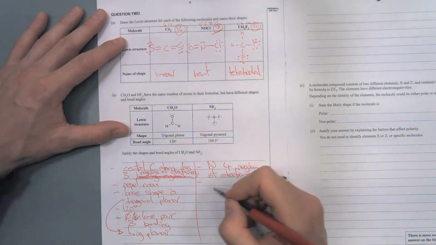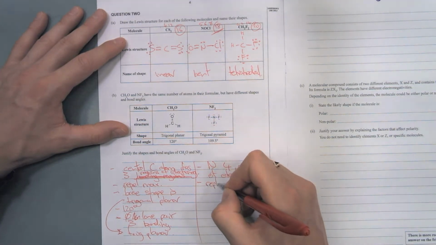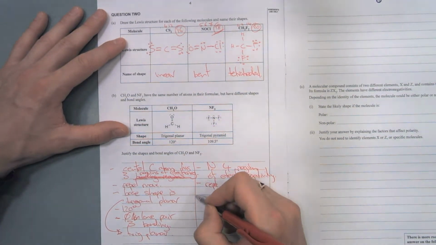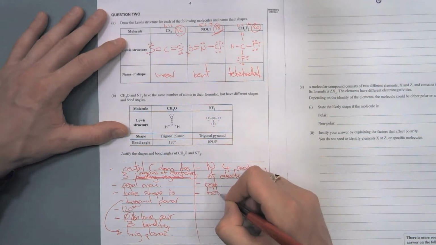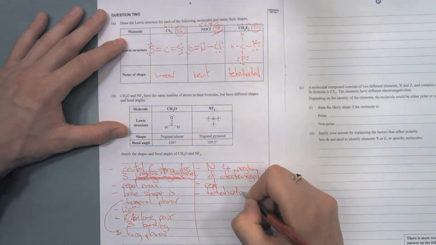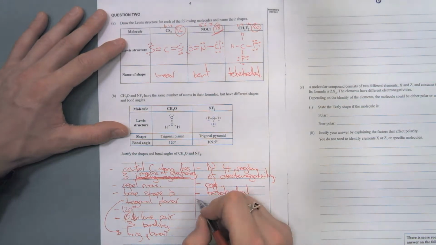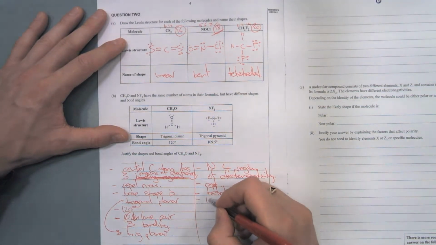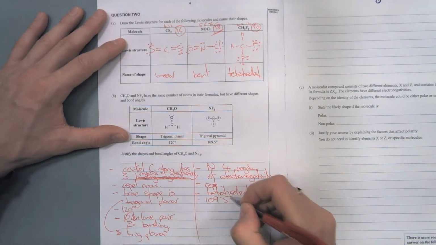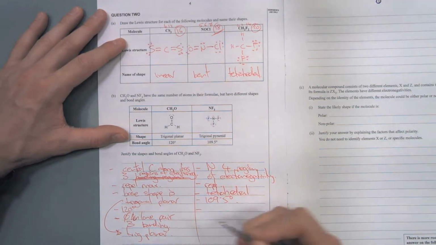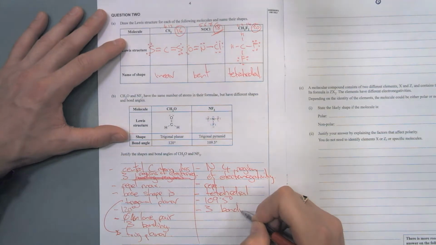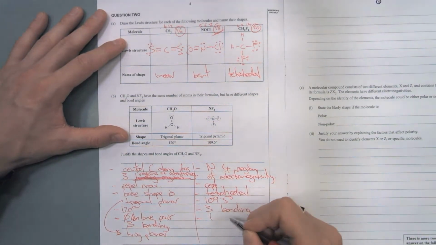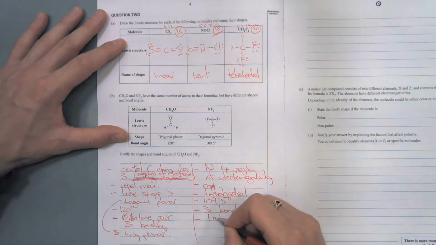Therefore, these repel. Therefore, the base shape is a tetrahedral. The angle of a tetrahedral is 109.5. However, 3 are bonding, 1 is non-bonding.